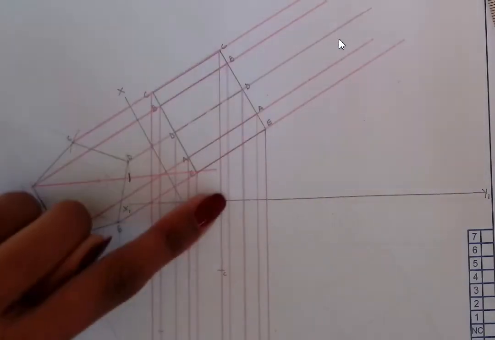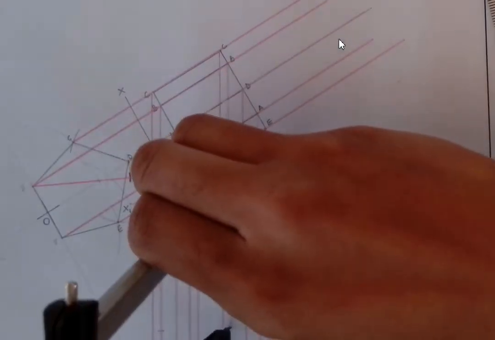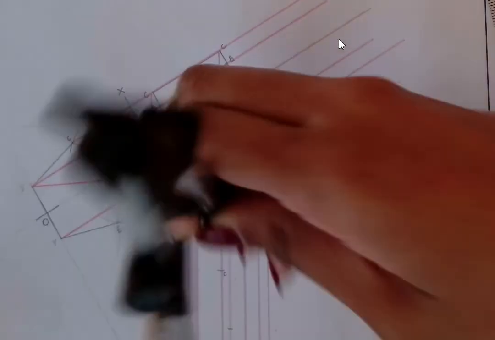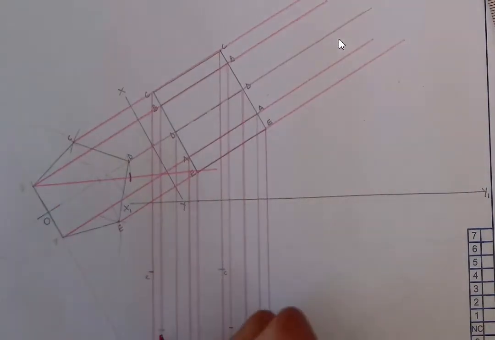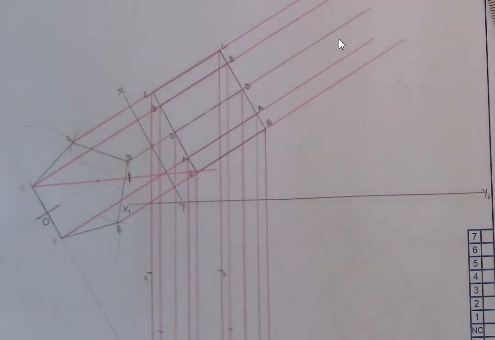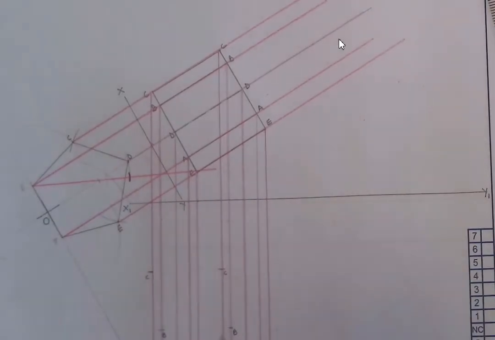Then we look for B once again. It's on this line. We put it on the XY line, all the way down. So there you have B and B.